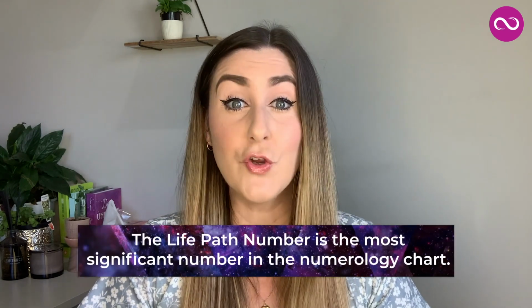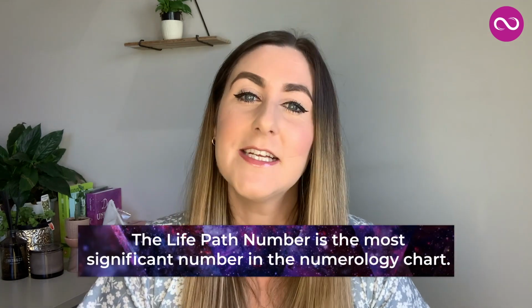So, the life path number. The life path number is the most significant number in your numerology chart. It contains clear, accurate, and dependable information on what your life's journey will actually look like. It describes the direction that your life will take, the challenges you'll encounter, and the opportunities you'll meet. It can also reveal many of the innate traits and talents that you were born with, some of which you might not even know you possess.